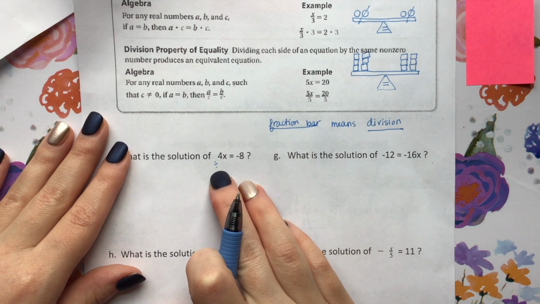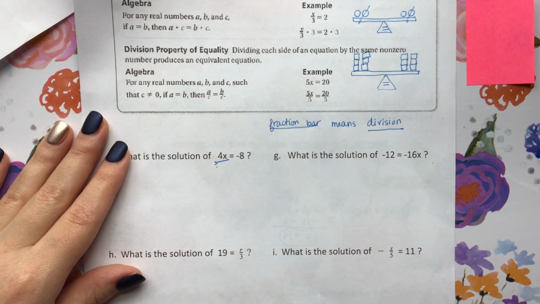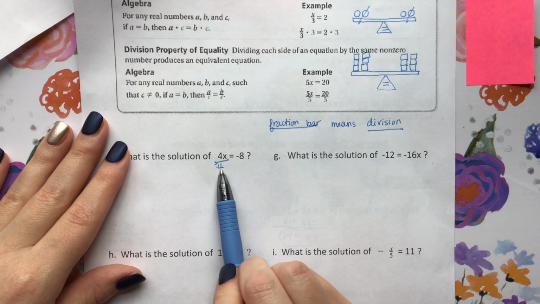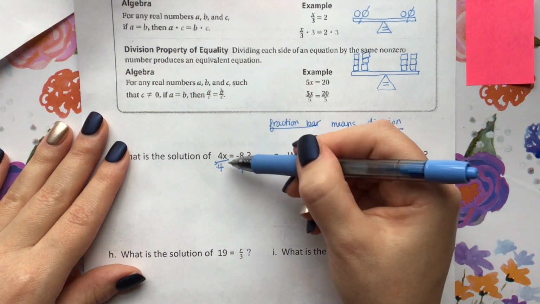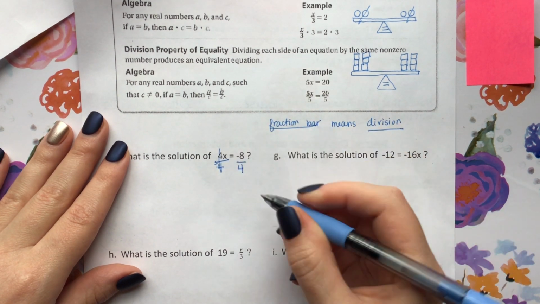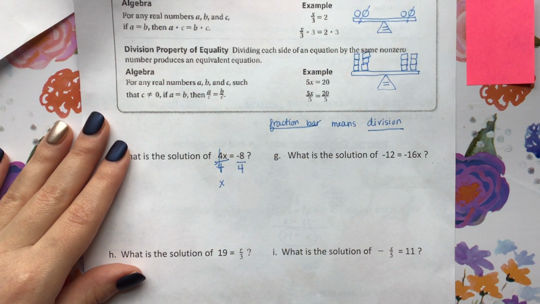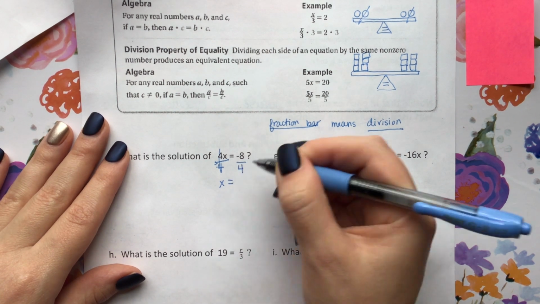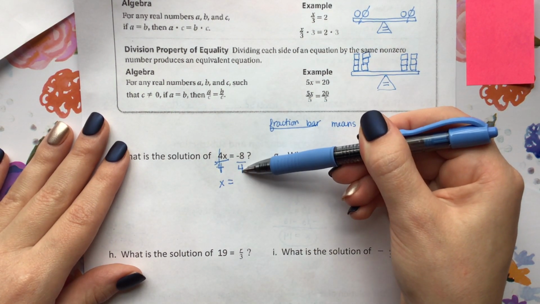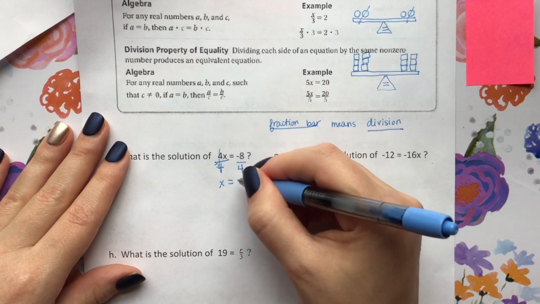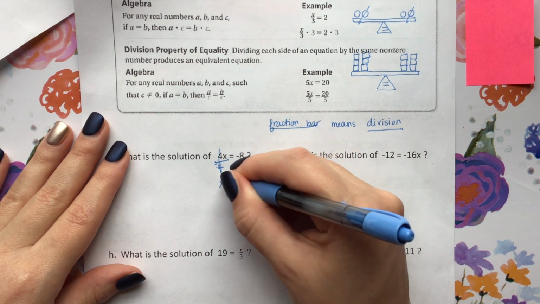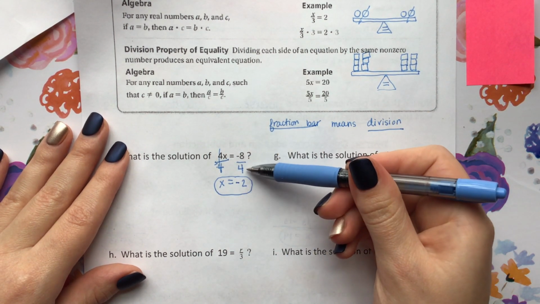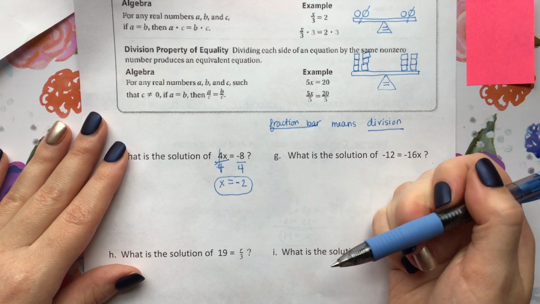So instead of writing the division symbol like this, we're going to put a fraction bar underneath of it and divide by 4. Because I divided by 4 on the left side, I have to divide by 4 on the right side. Well, 4 divided by 4 cancels out, getting me 1, which leaves me with x is equal to -8 divided by 4. Well, a negative divided by a positive is going to be a negative, and 8 divided by 4 is 2. Notice, once again, all I had was one step. I just divided by 4, and then I found my answer.